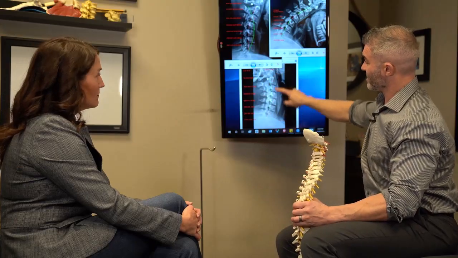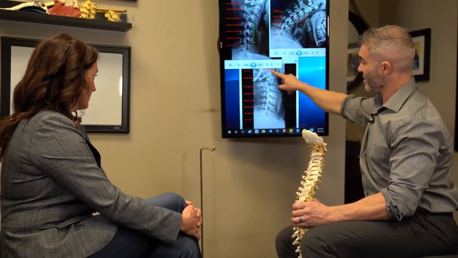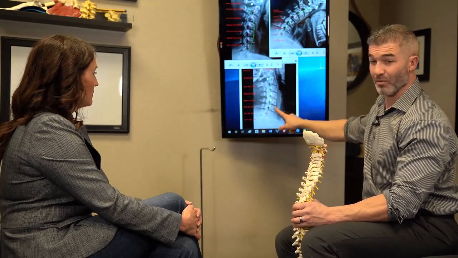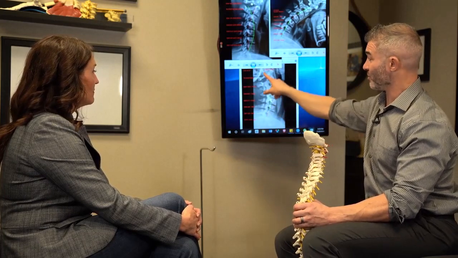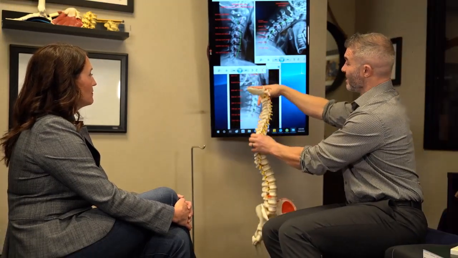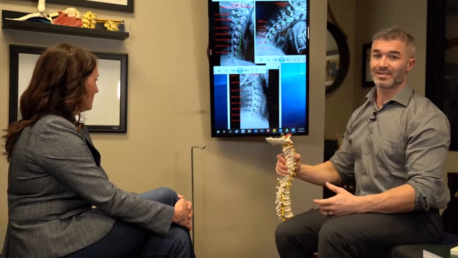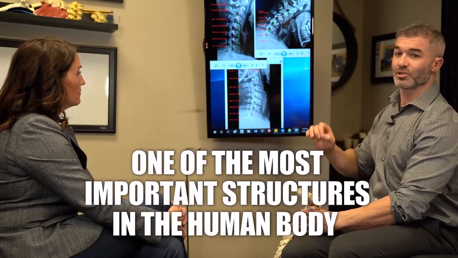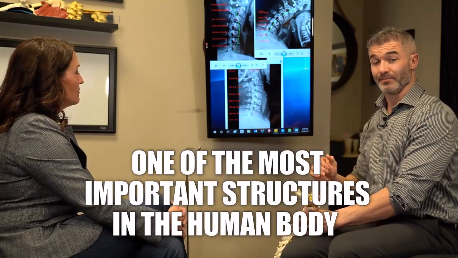And then this is bending the head backwards as far as they can go. This is nowhere near where they should be. This is technically almost a normal looking curve if the person was looking straight forward. But instead, they're bending their head back as far as they can, and that's the only way they can simulate somewhat of a normal curve. So ultimately, the curve in the neck is one of the most important structures in the whole human body. And that's a bold statement, but that's a very true statement.